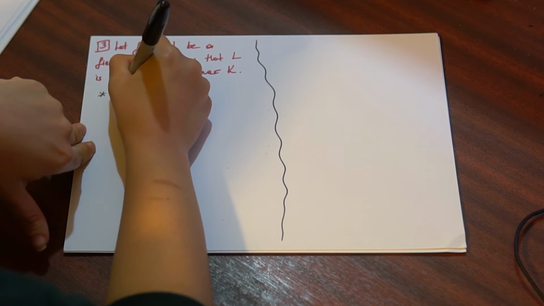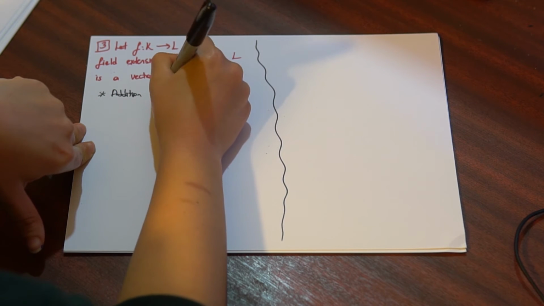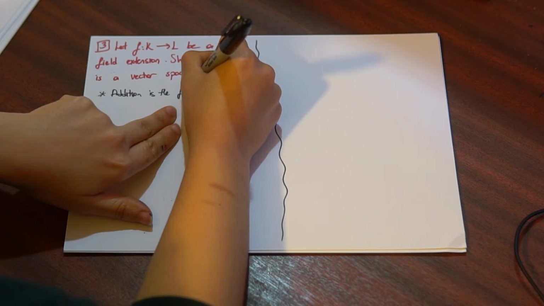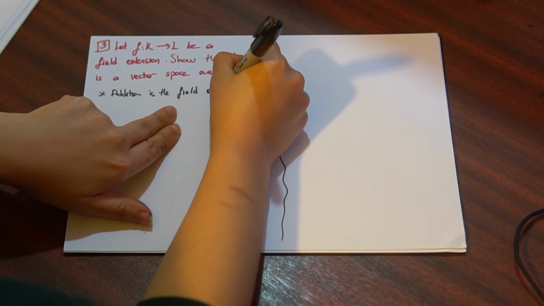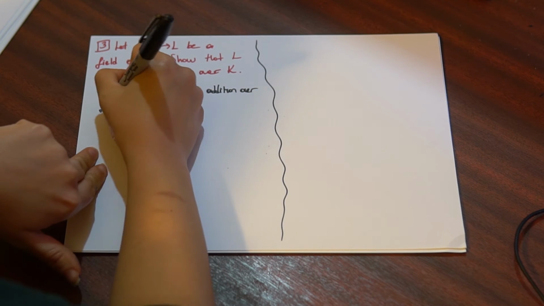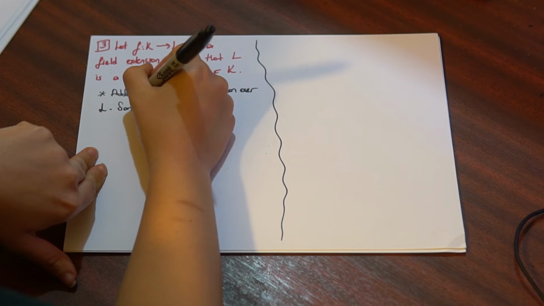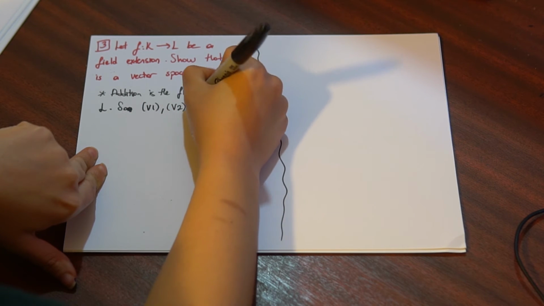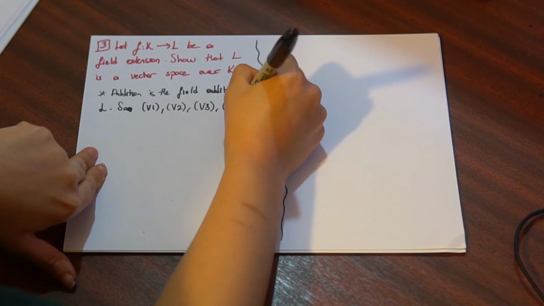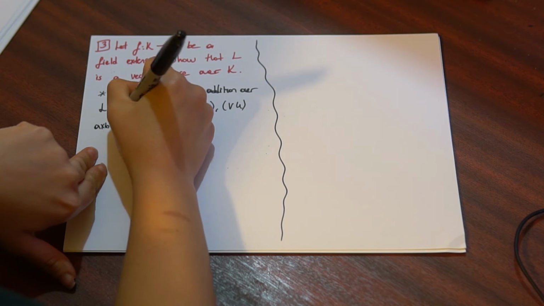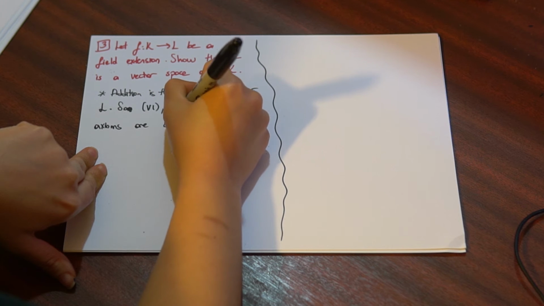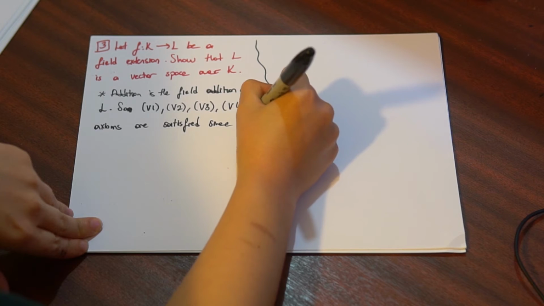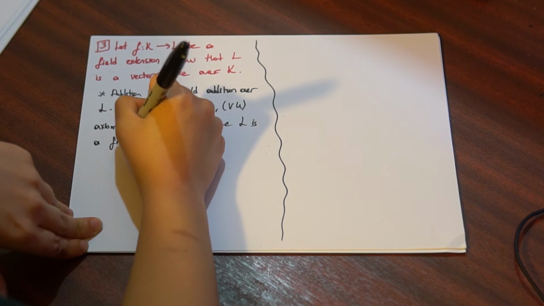Addition is the field addition over L. So we want the first, second, third, and fourth axioms to be satisfied, since L is a field.